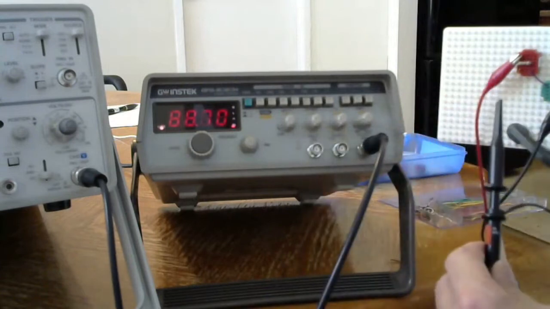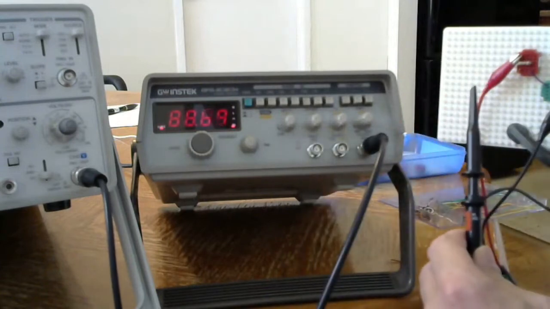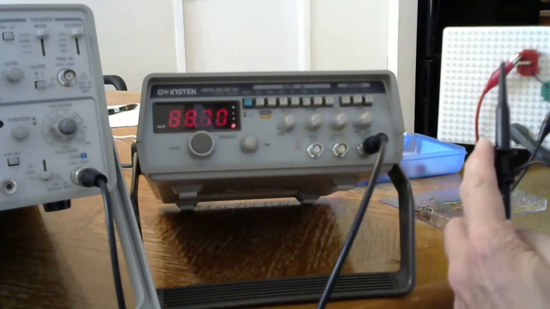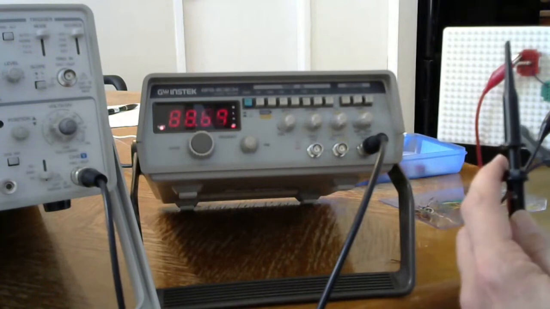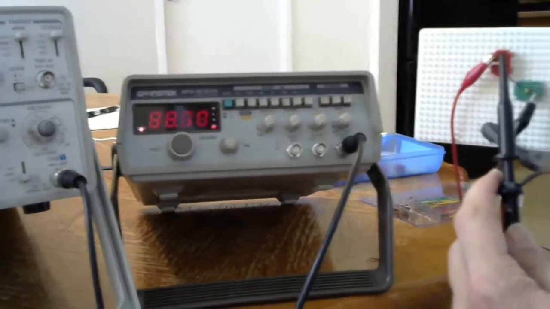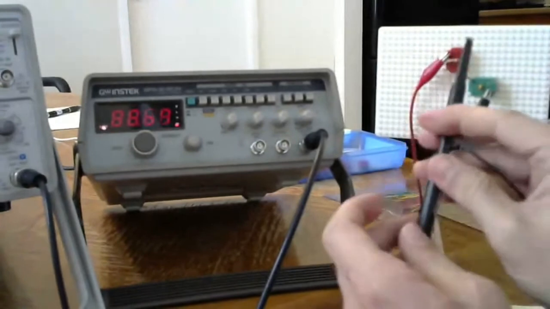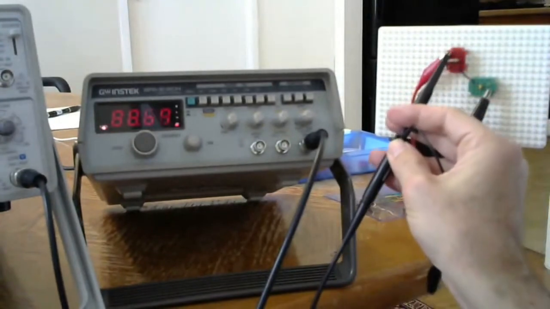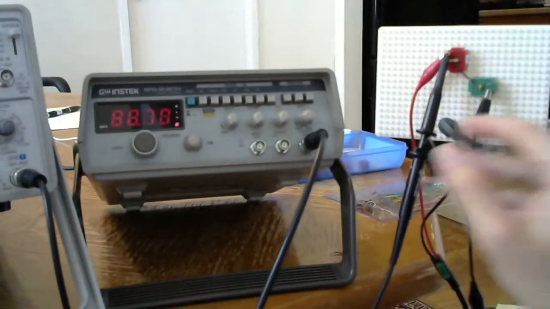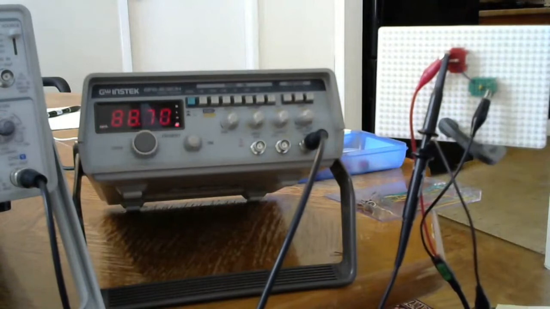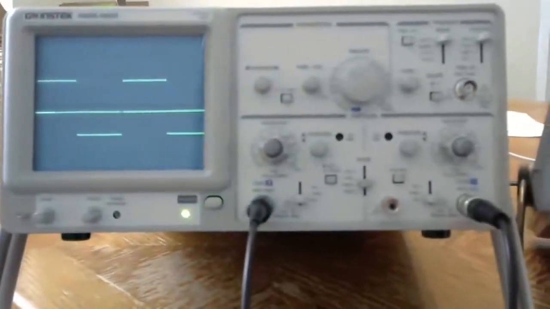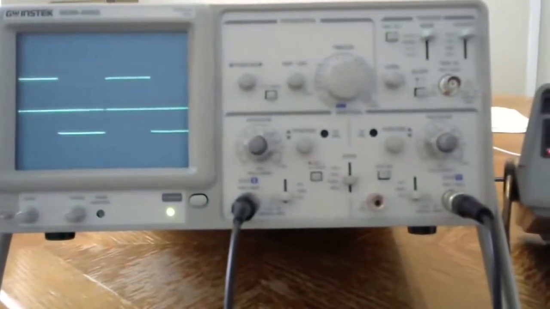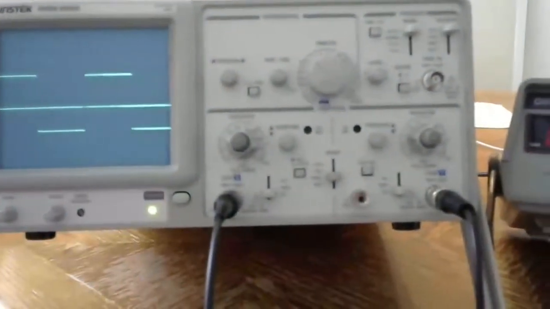In principle, the clip should go here to the ground, but it doesn't really matter in this case because there's an internal ground in the oscilloscope. So I'm basically looking at the voltage here with probe 1, and you can see there it is. There's the input voltage, the battery.